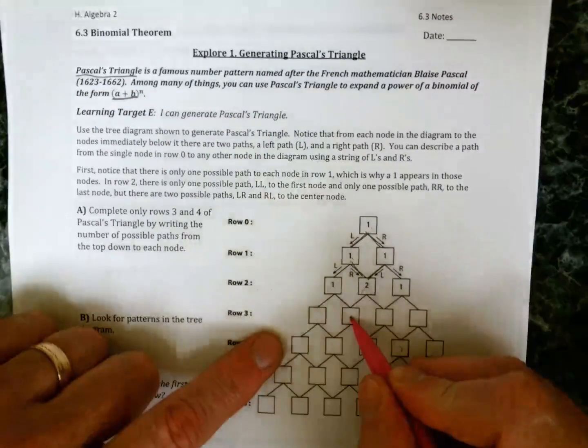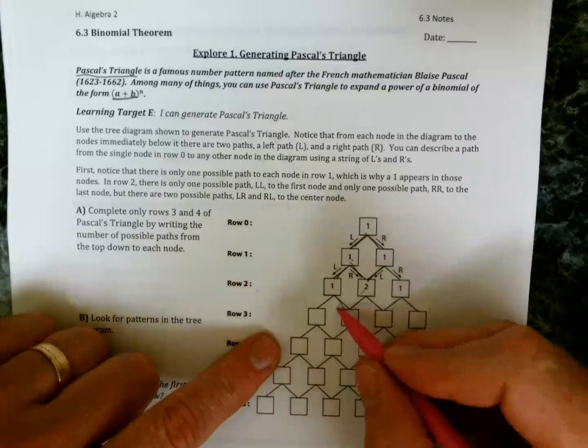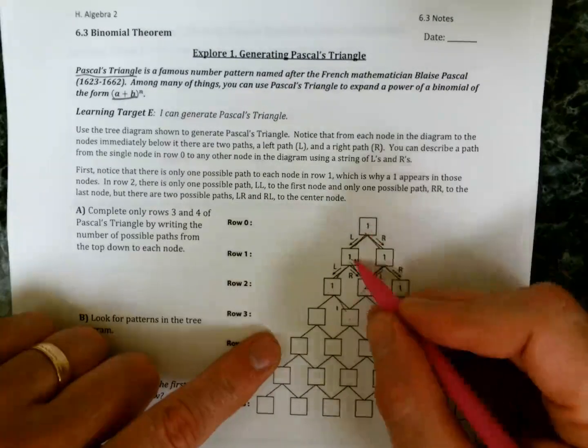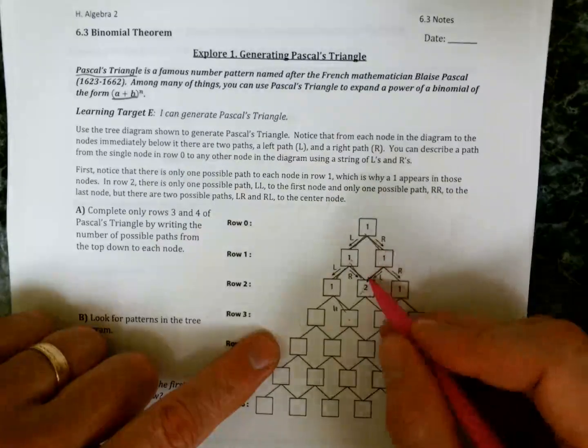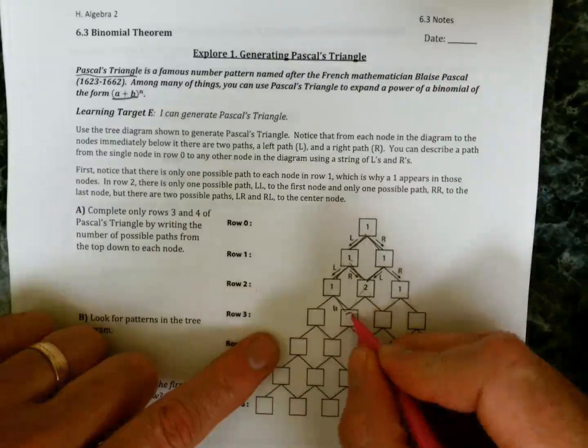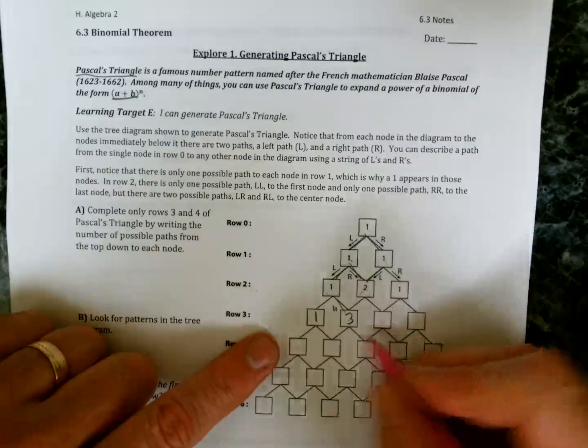Let's try this guy right here. I could go left, left, right. There's 1. I'll put it right there. I could go left, right, left. There's 2. And I could go right, left, left, and that would give me a total of 3. Again, there's only one way to each one of those on the left side.